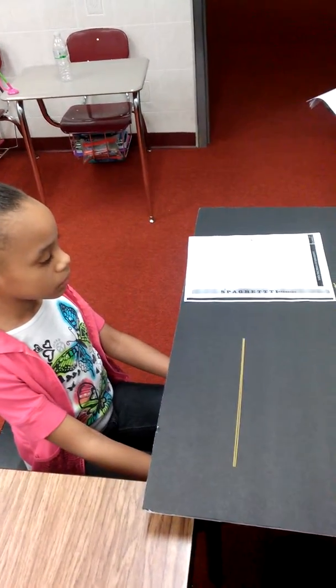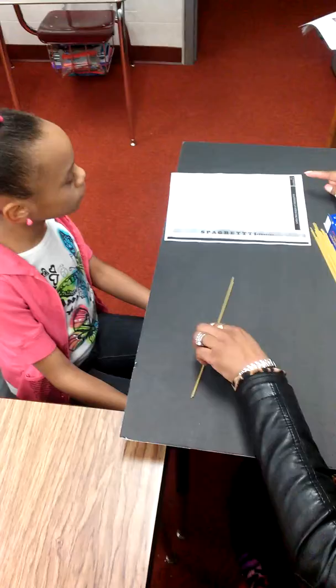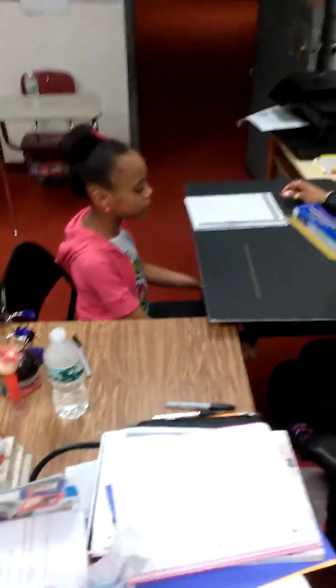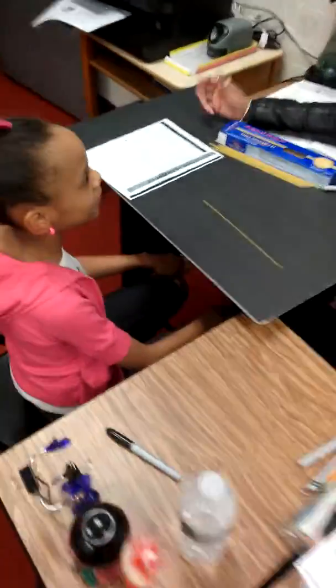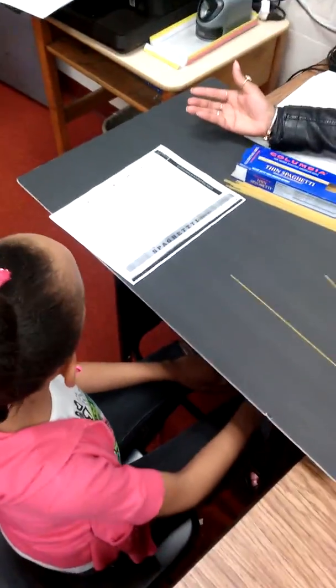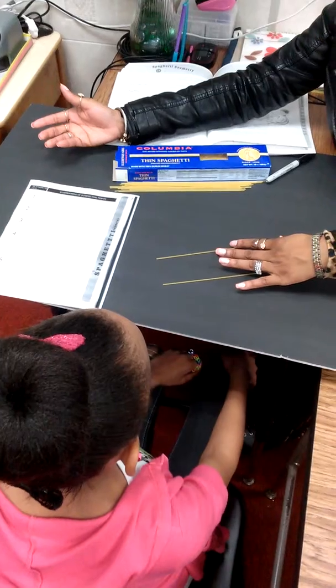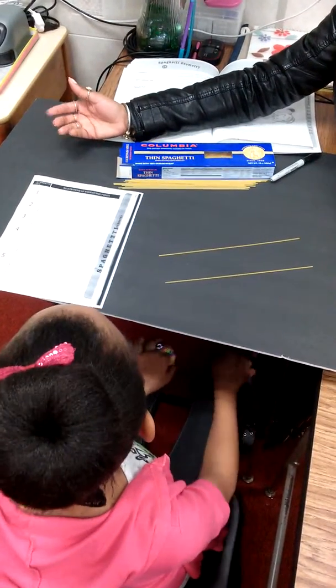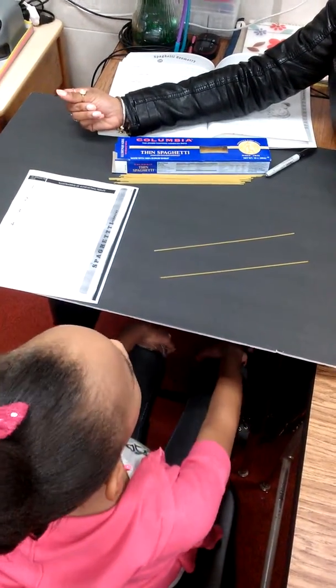Okay, so we started with the one spaghetti, right? And how many intersecting points do we have? None, because there's nothing meeting. There's nothing intersecting. And then when we did two lines, we kind of drew them like this. And what do we call these lines? We call them parallel lines.